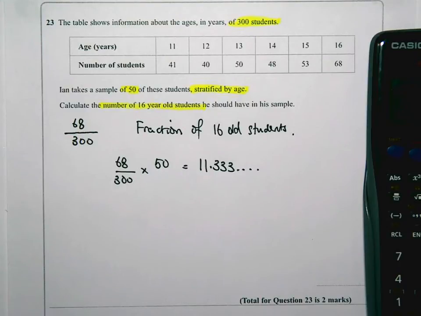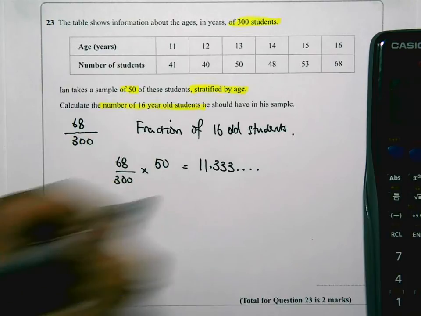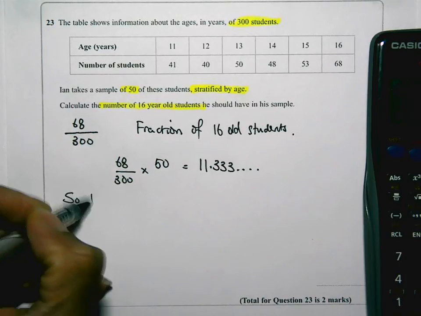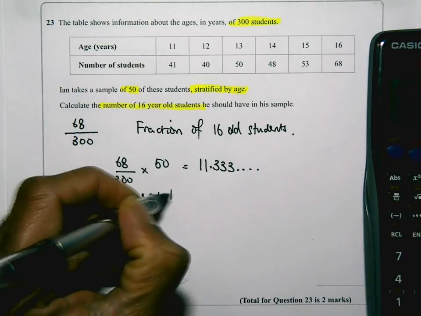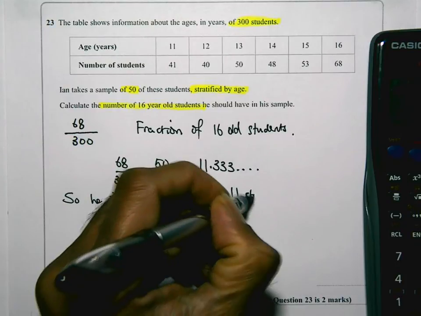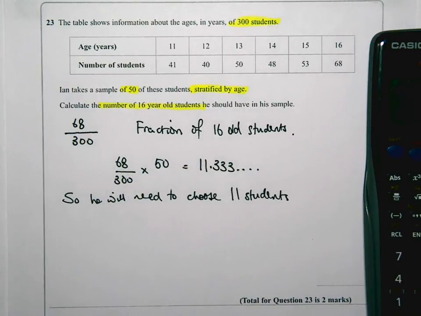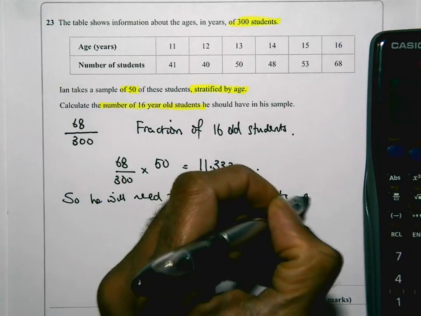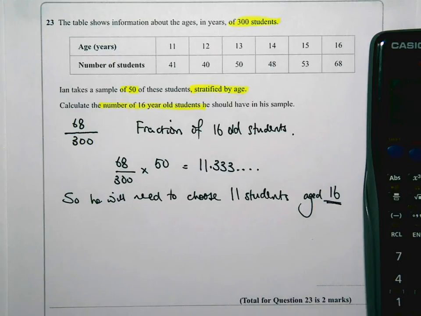He has to pick whole pupils, so he can't pick 11.3 of a pupil. So I'm going to put, so he will need to choose 11 students aged 16. Okay, so this is a pretty straightforward question.